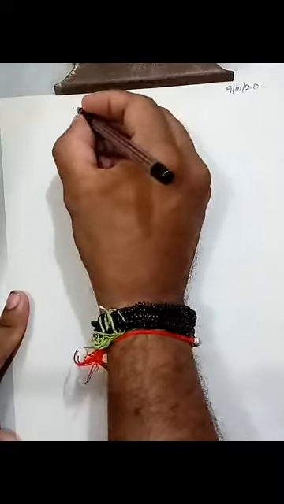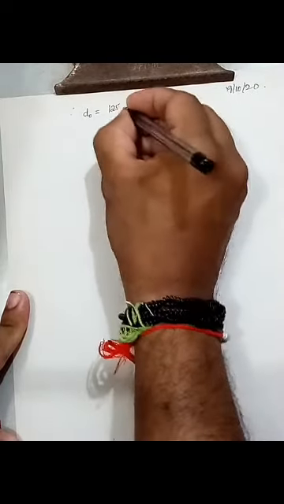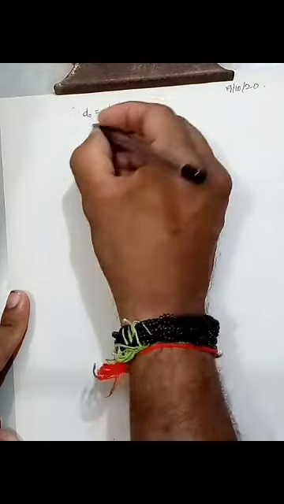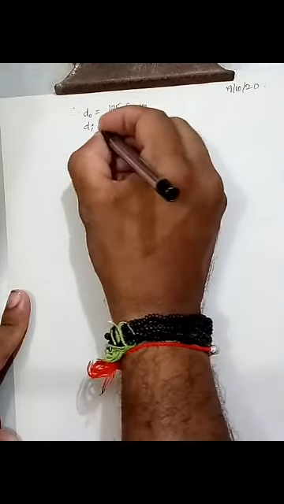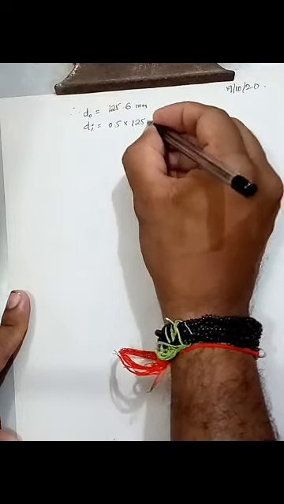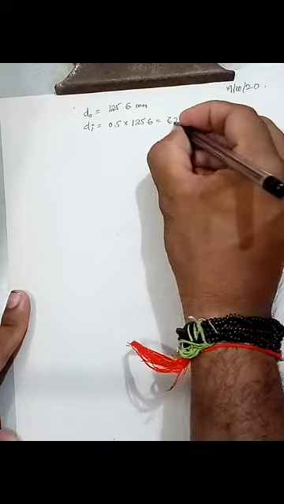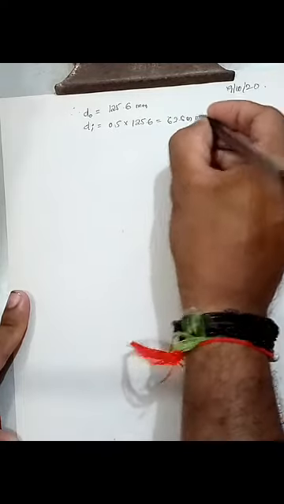So therefore I get d naught after calculation 125.6 mm, and similarly di I get as 0.5 times 125.6, so that is 62.8 mm.